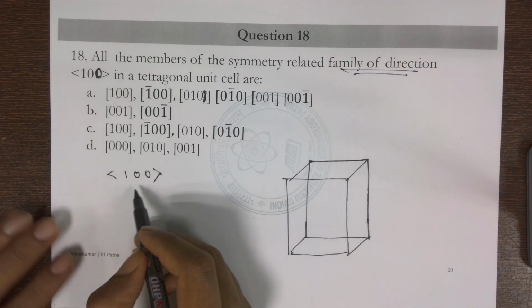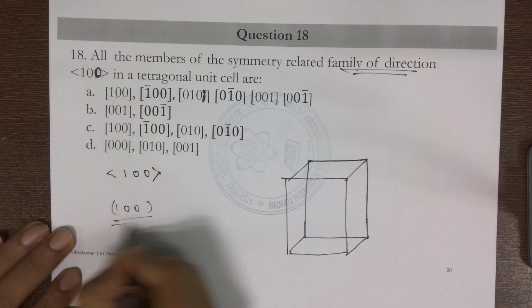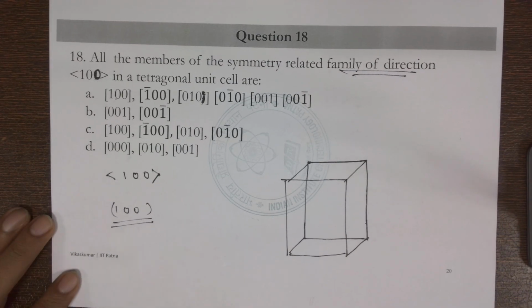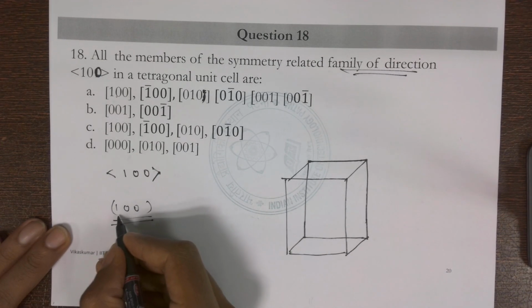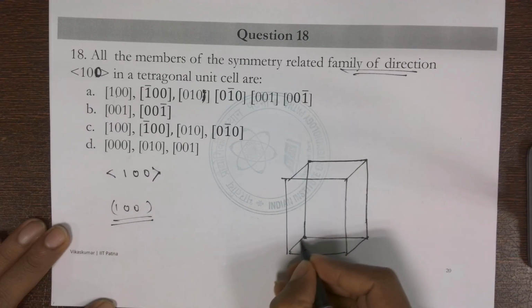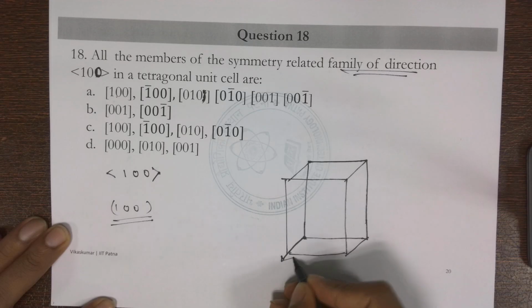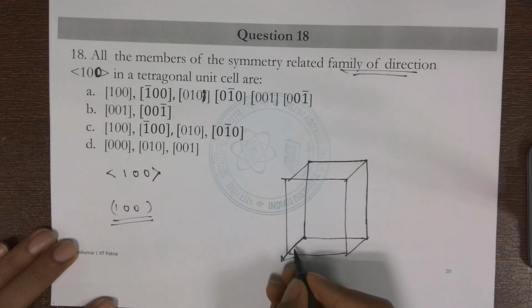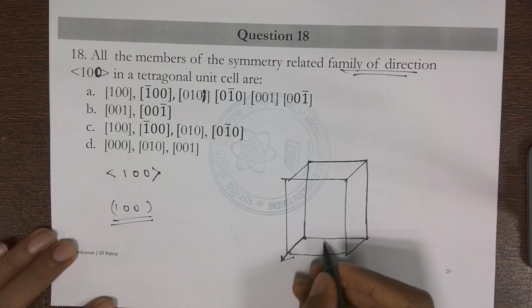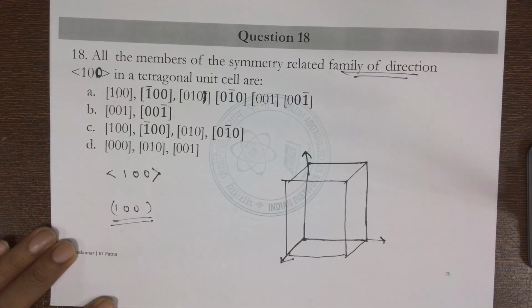So instead of family, let's take one direction itself and try to draw where this particular direction will lie. Let's say this is the origin, so this direction is going along the x direction. This is the direction we are talking about. We have this also and we have this also.